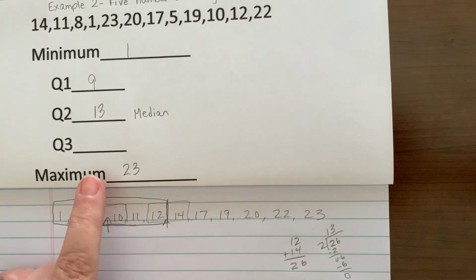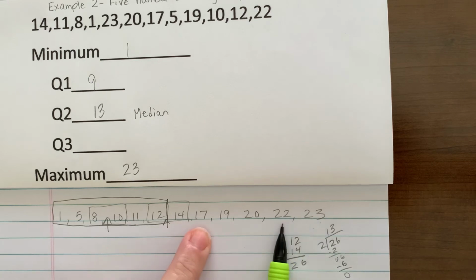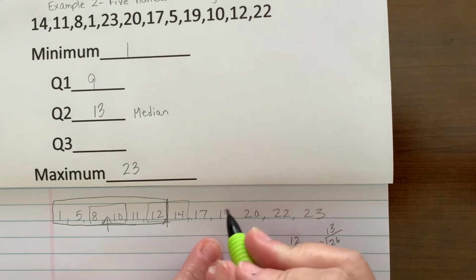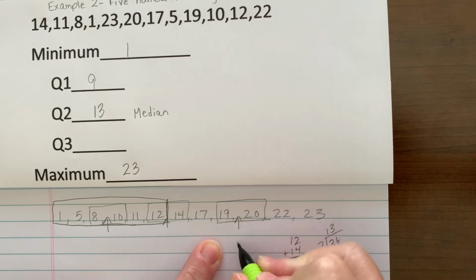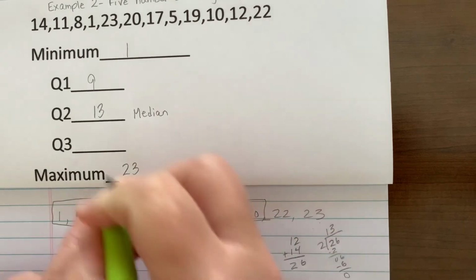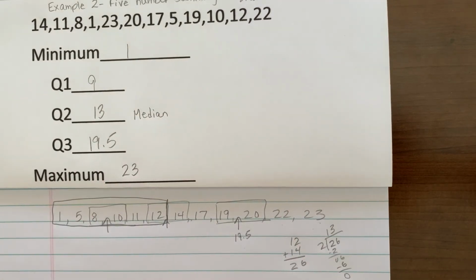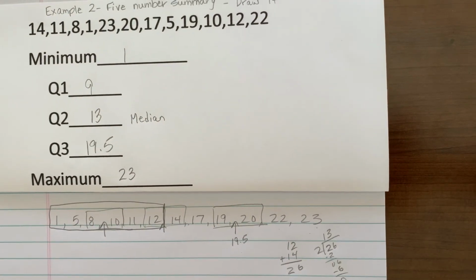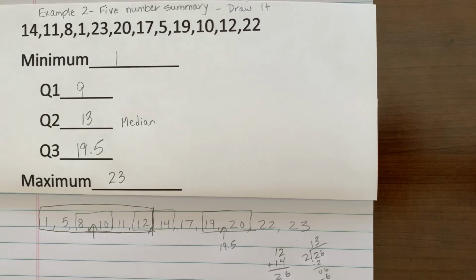Now I'm going to find my quartile 3. I'm going to include that 14. I'm going to start here. I'm going to count in. I'm going to count in. I've got halfway between 19 and 20, which is 19 and a half or 19.5. So my quartile 3 number is 19.5. So this is the solution to your 5-number summary for your draw it for example 2.